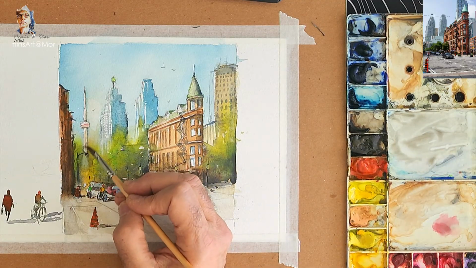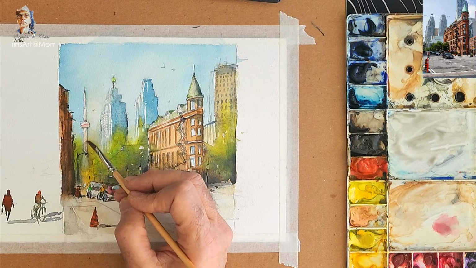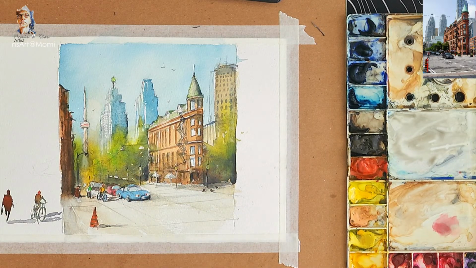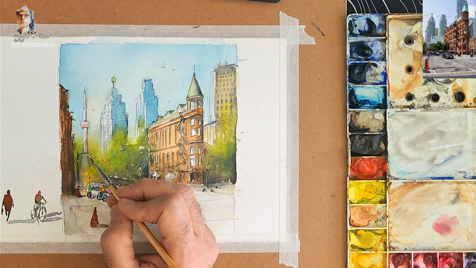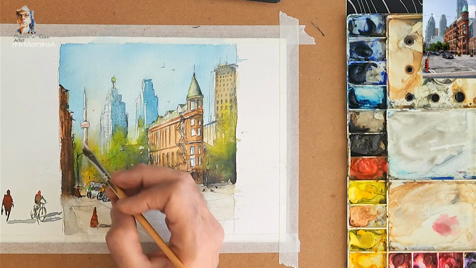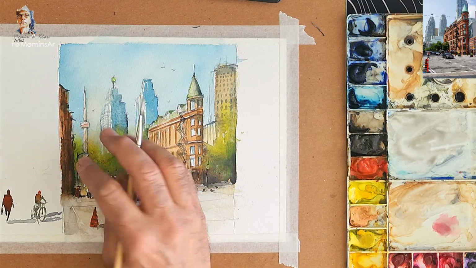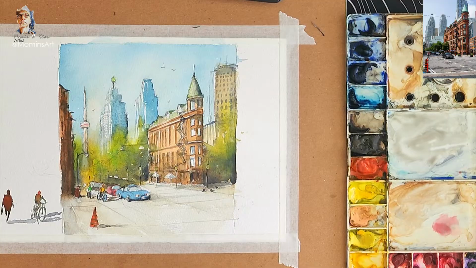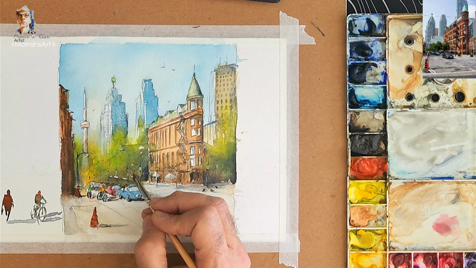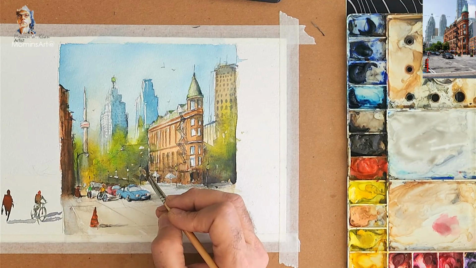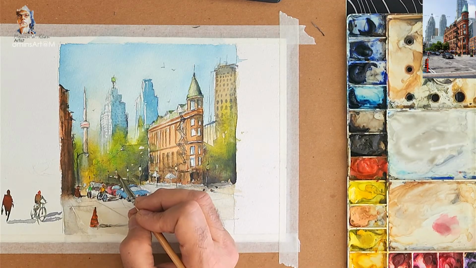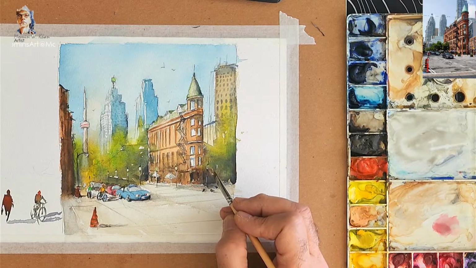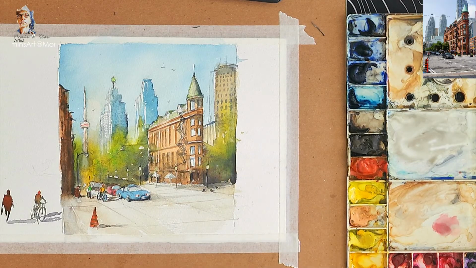Let's do a little bit of shadow here also on the CN Tower, on this building, and I forgot this lamp also. You don't want to put too much white also. That white color helps, but it just doesn't look too good, right? Sometimes, so you have to be a little bit careful when you're using this white color.